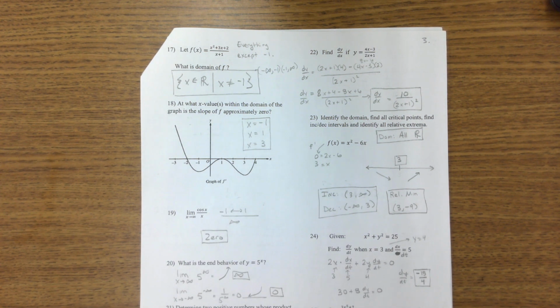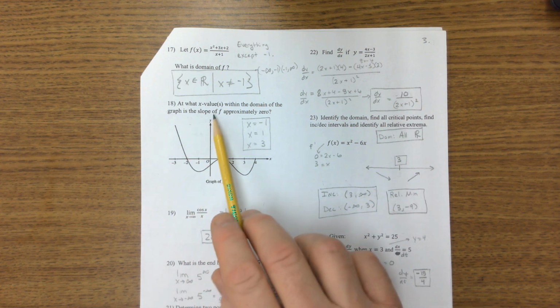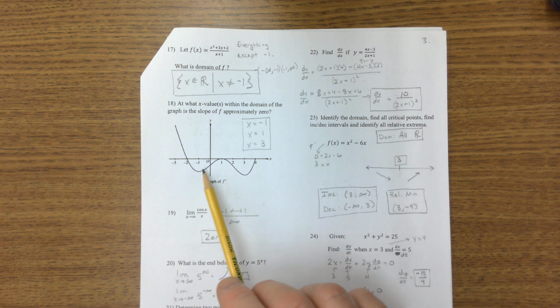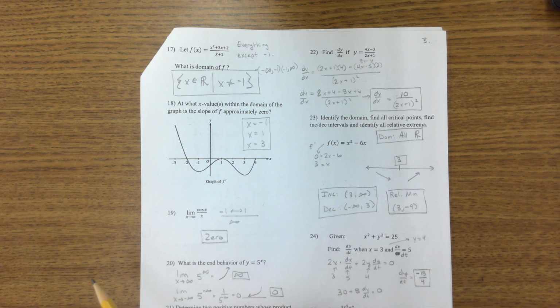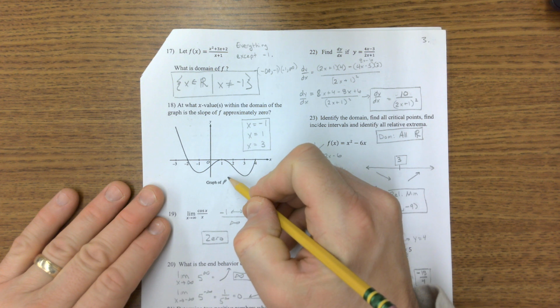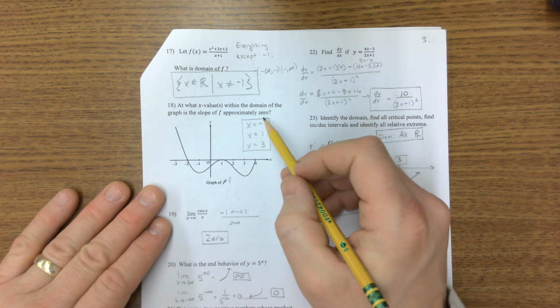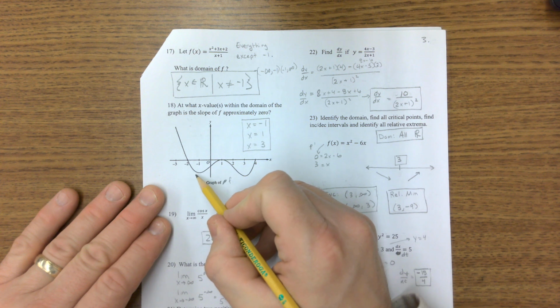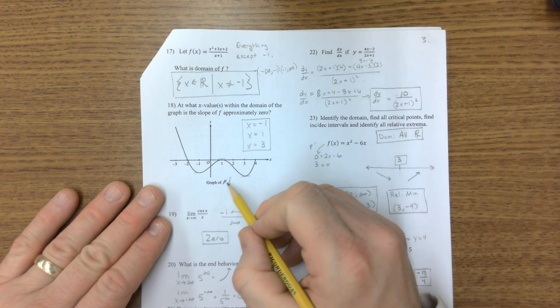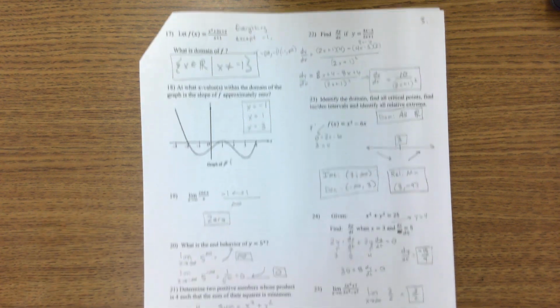At what x values within the domain is the slope of f approximately 0? Well, that's where the slope is 0. And on these ones, this should have said the graph of f. Where is the slope of the line 0? Well, here it's 0, here it's 0, here it's 0. This should have been the graph of just the function.